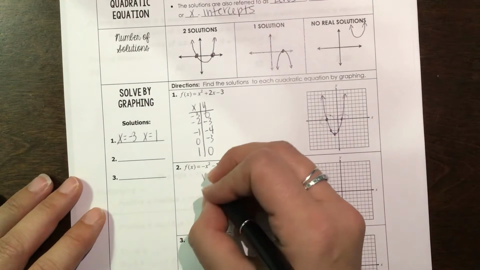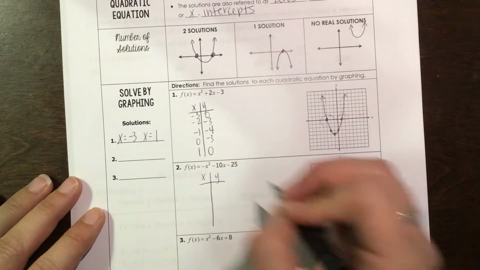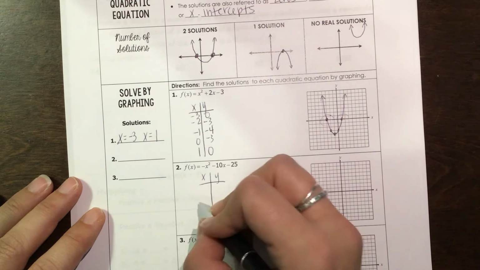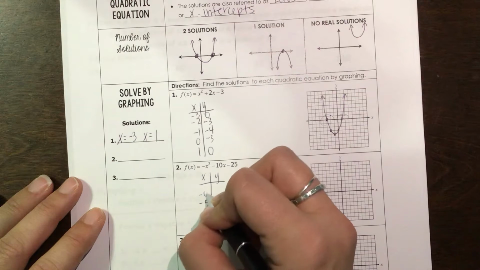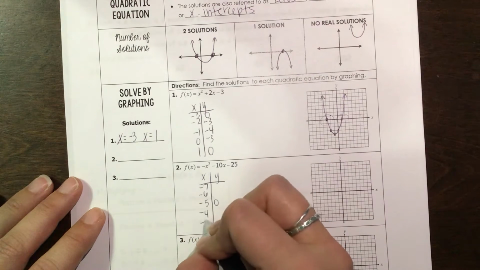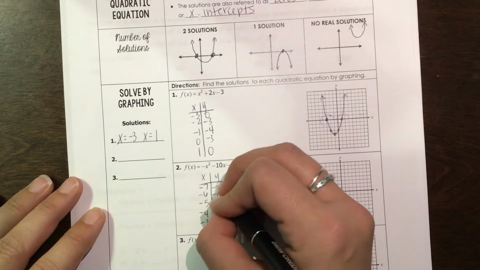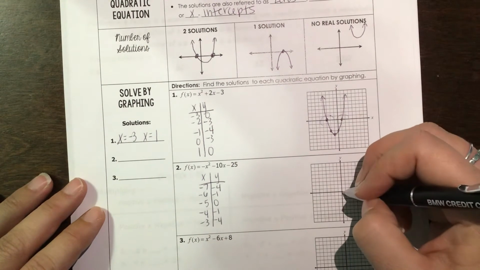All right, for this one, we have an xy table. Our vertex is at -5, 0. All right, I'm going to plot these points.